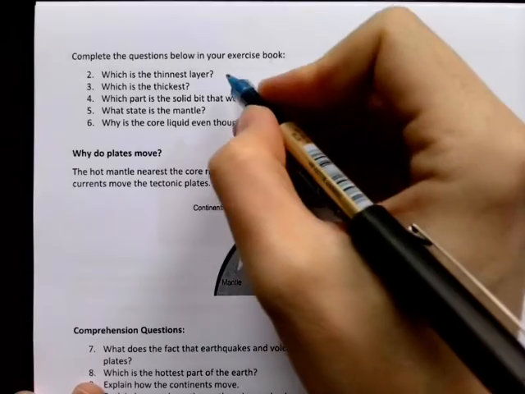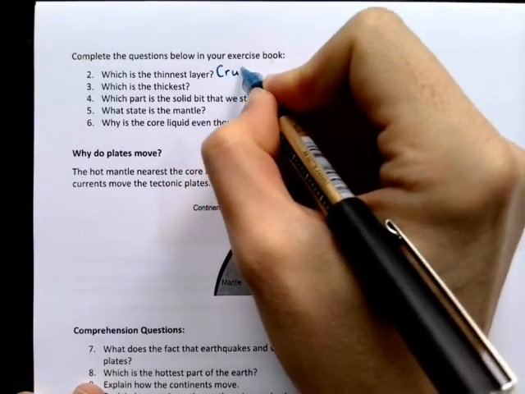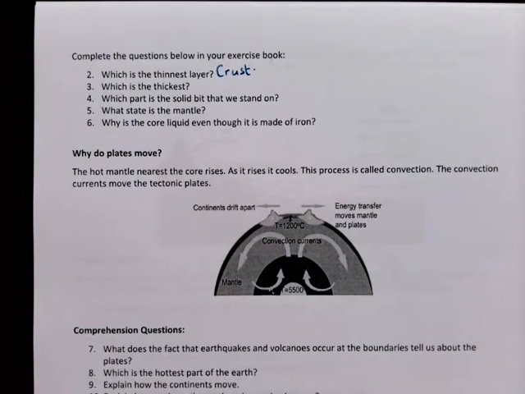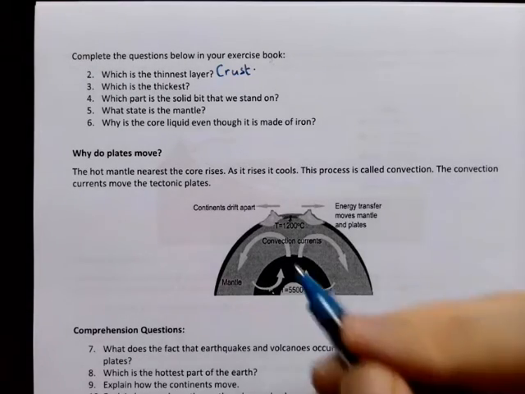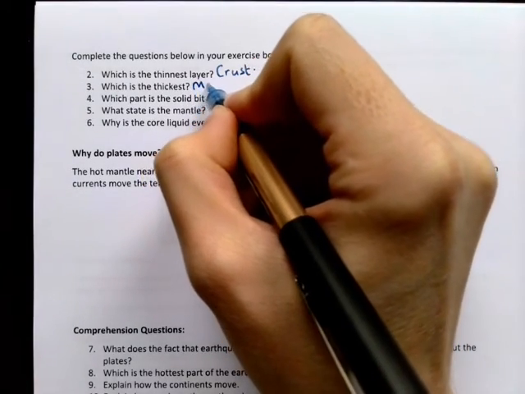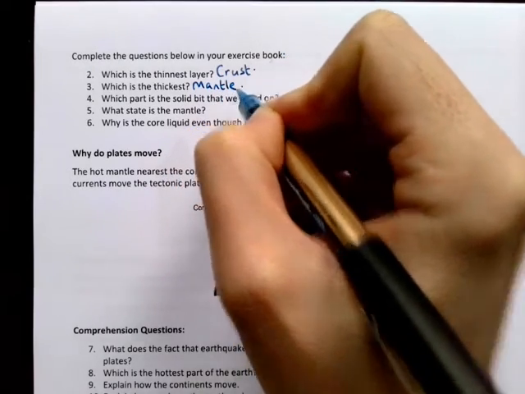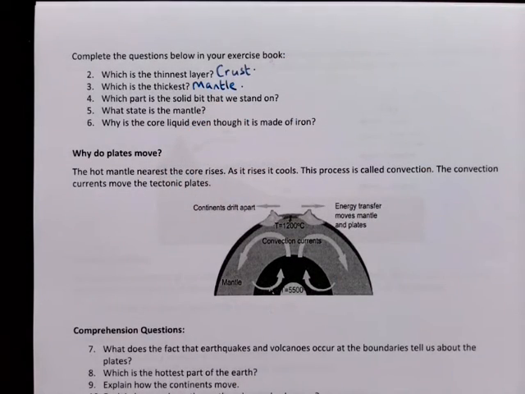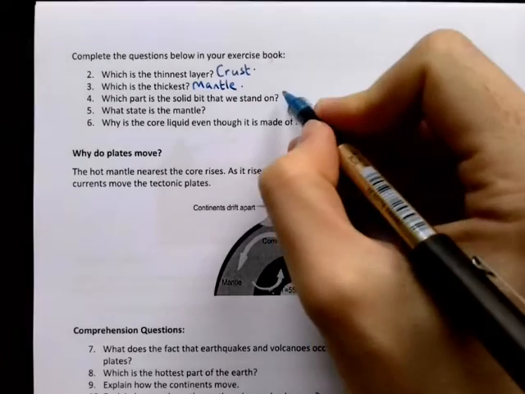Which is the thinnest layer? That's the crust on the outside. The crust is really thin, but it's thin compared to the other layers. It's still quite thick, it's miles and miles, but compared to the other layers, it's quite thin. Which part is the thickest? That is going to be the mantle, which you would have read about. Which part is the solid bit that we stand on? That's the crust.